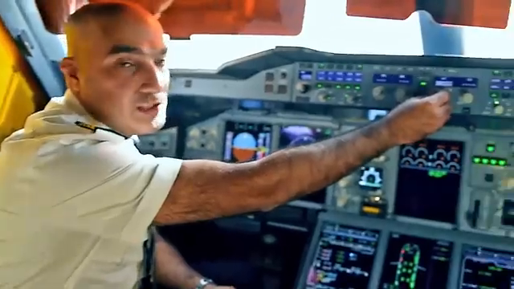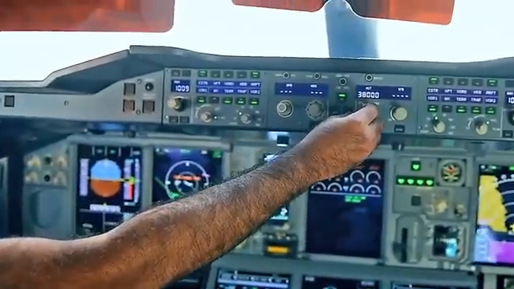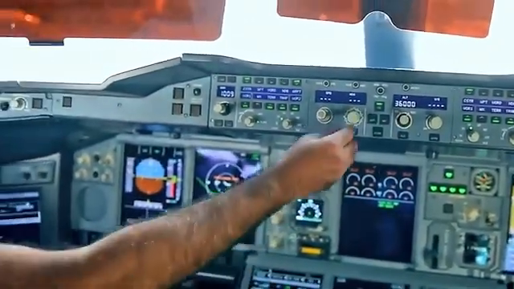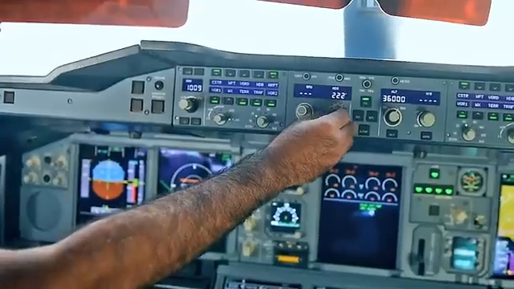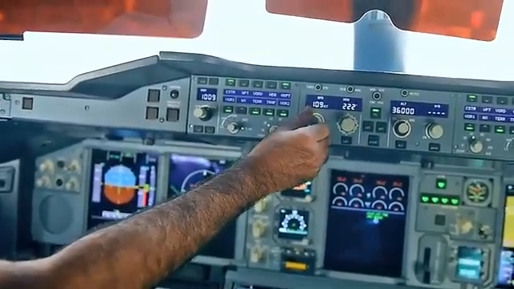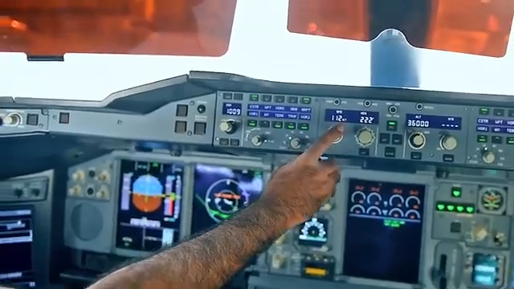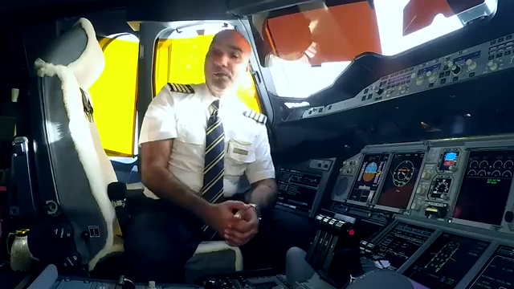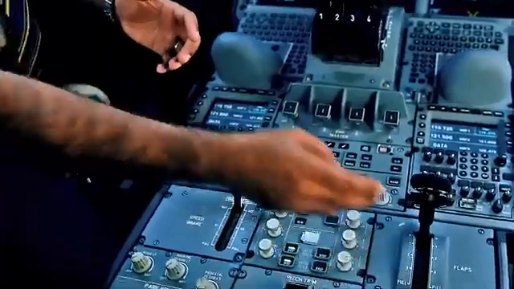We can change the altitude by selection here. If we want to change our heading, we can give the autopilot a command to change the heading. And if we want to control a specific speed, we can control it also here through the autopilot. When we arrive into Heathrow or the destination we would like to go, we start slowing the speed. So we start extending the flaps all the way down.